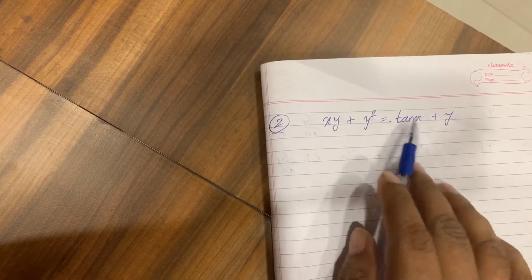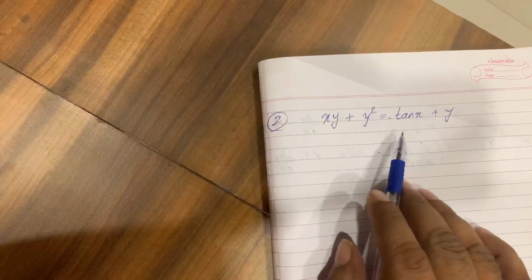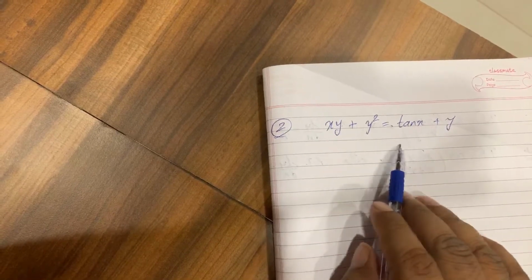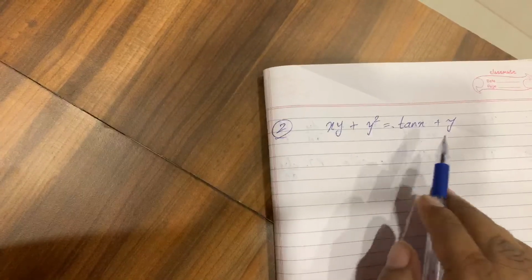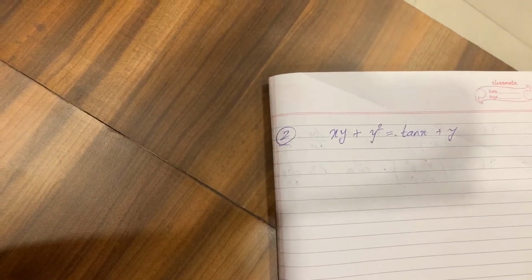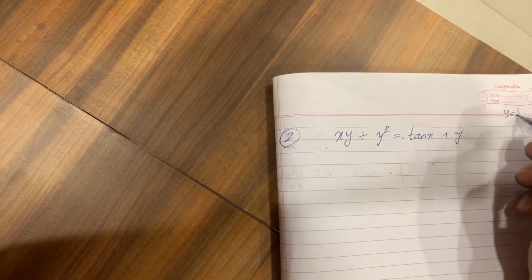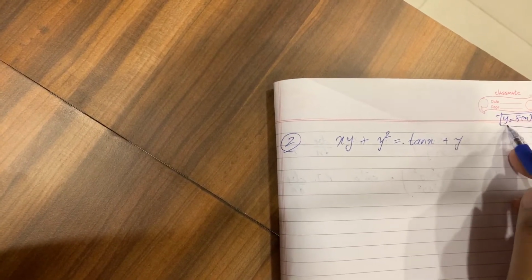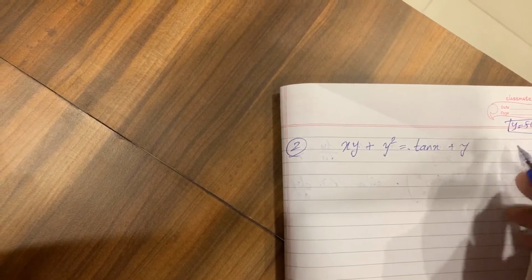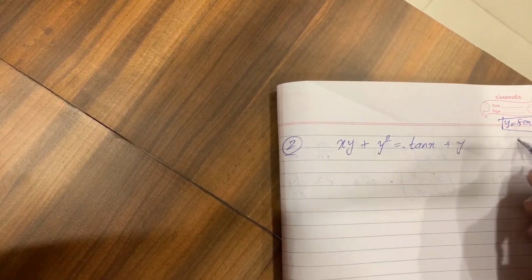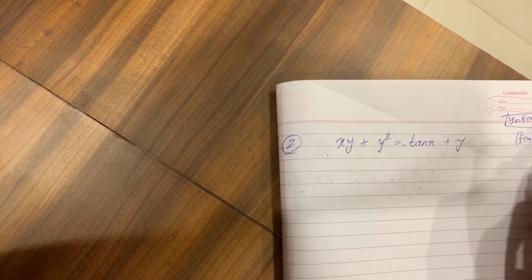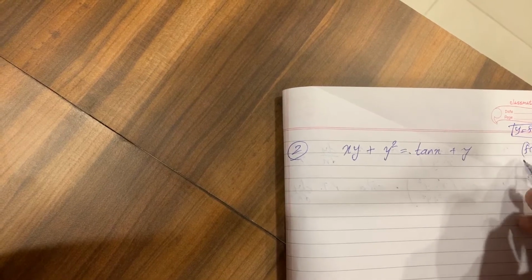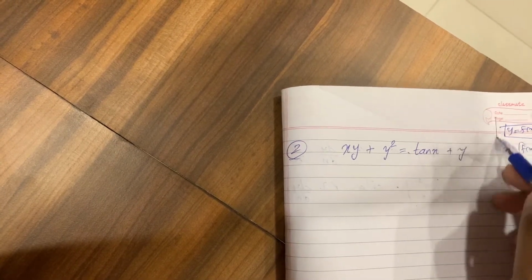So in this sum also you will not be able to make y the subject. No matter how much you try, you will never be able to make y the subject. So what we are going to do is, at the back of our mind, treat y as nothing but a function of x. The derivative of y square is like the derivative of the square of f of x, so it's going to be 2 times f of x times the derivative of f of x. So keep that in mind.